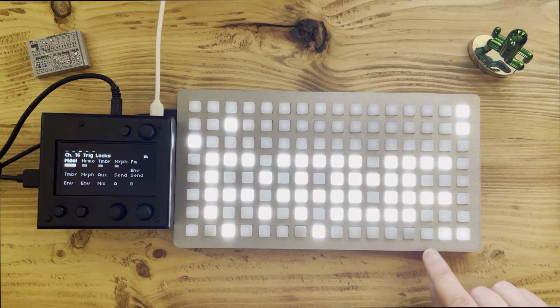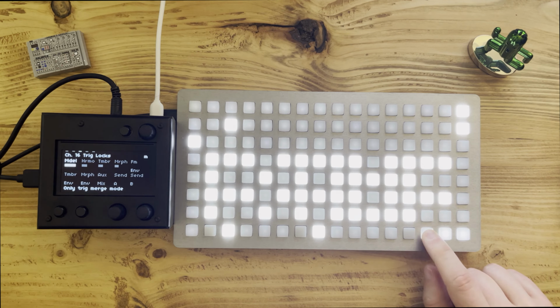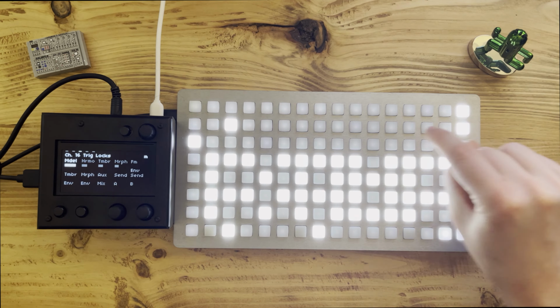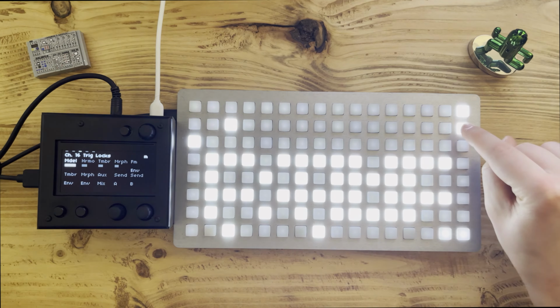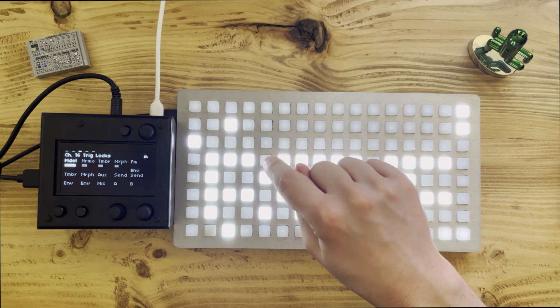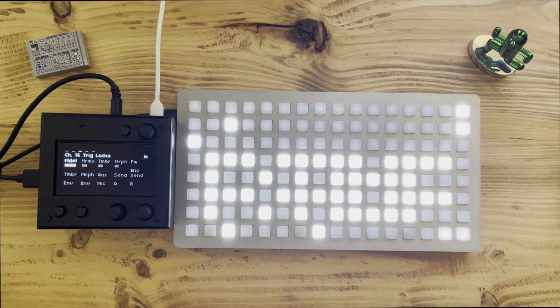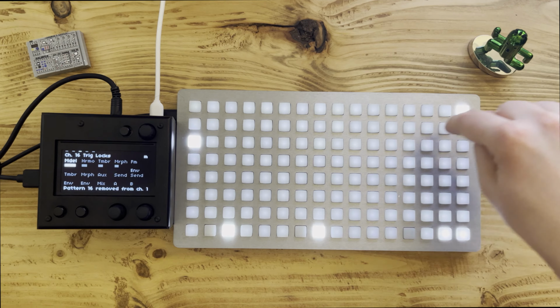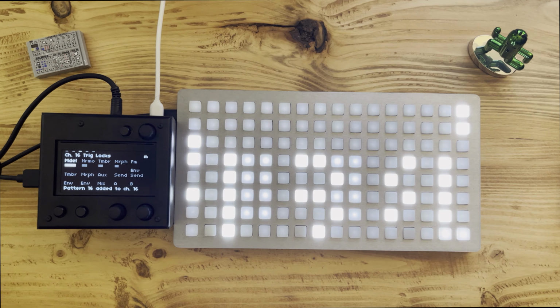And that's because we're currently in a merge mode known as skip, which takes any trigger that appears in both selected patterns and skips them on steps where there's 2 or more triggers. So we'll cover merge modes a little bit more in a minute.